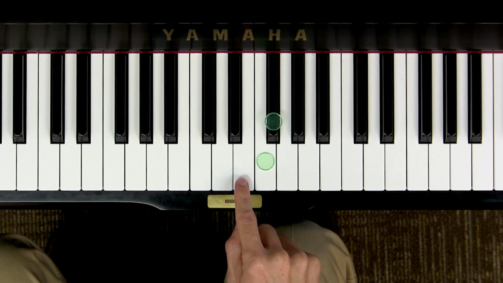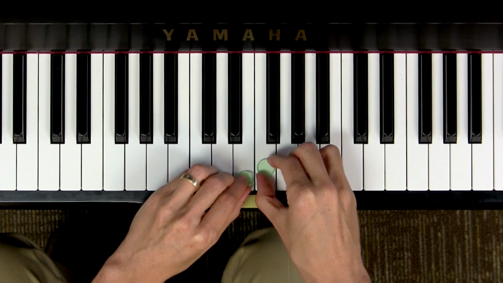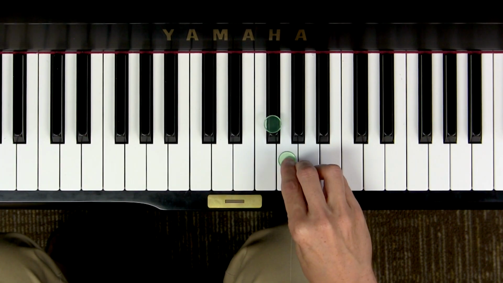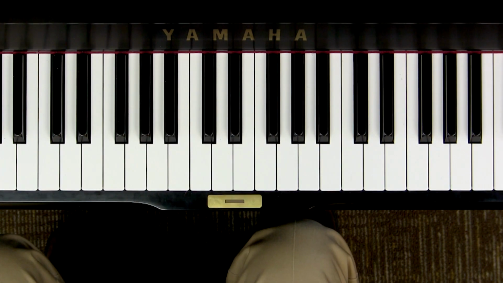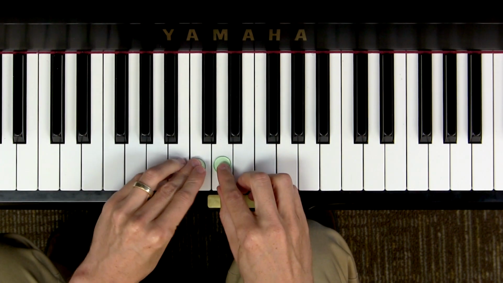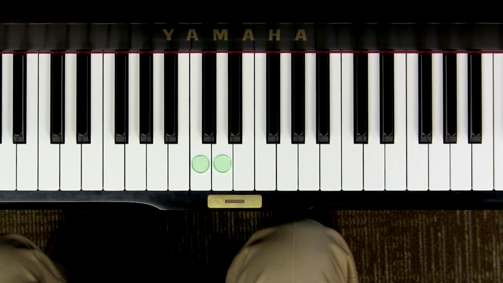So it could be going from a white note to a white note, as in the case from E to F, but sometimes it's going from a white note to a black note, or it could be going from a black note to a white note. The important thing is that for a half step there can be no note in between. For example, C to D is not a half step because we have this C sharp in between.